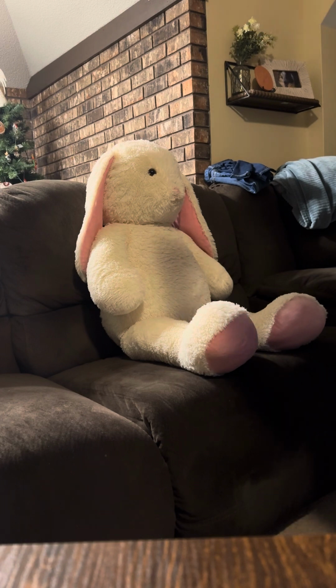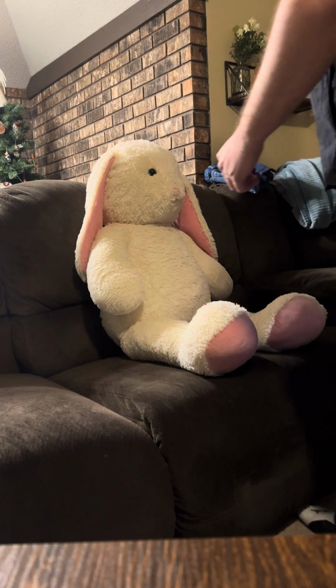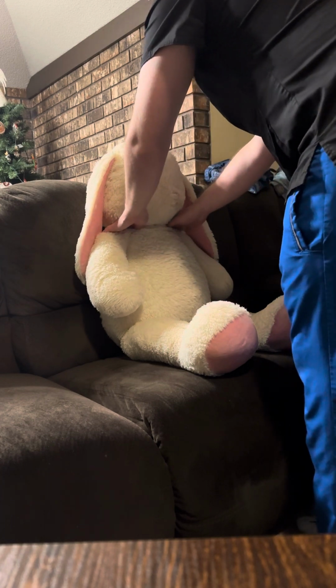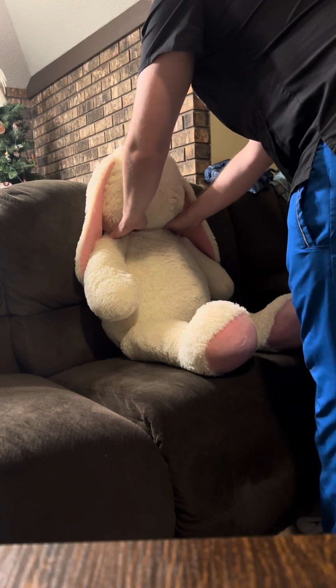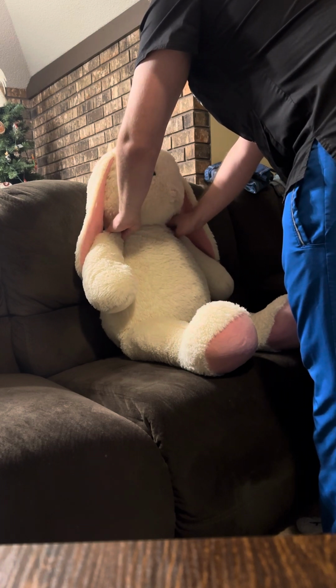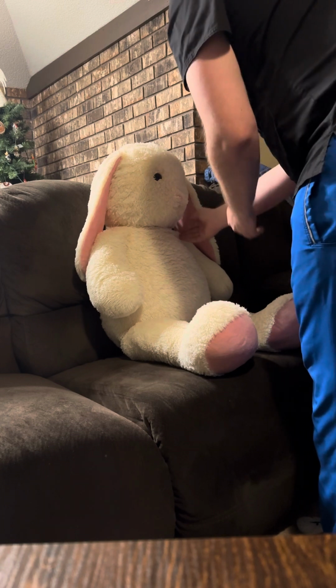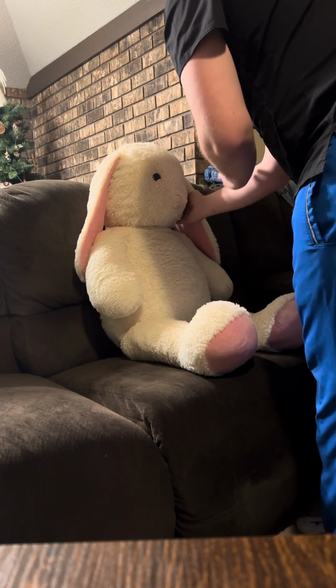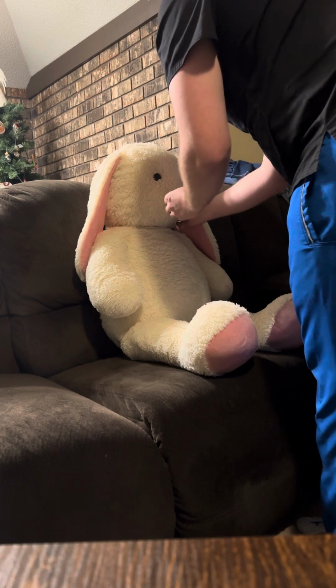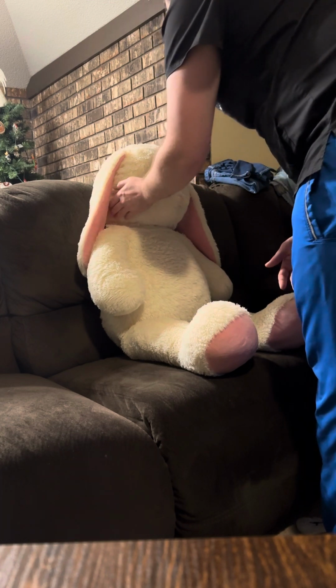I would assess their ability to shrug their shoulders. I would place my hands on their shoulders, instruct them to shrug their shoulders, pulling their shoulders up to their ears, and then put one hand on the side of the face, ask them to pull their chin towards their shoulder, and then again on the other side.